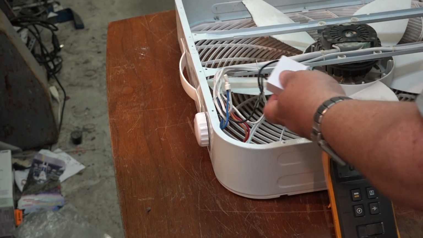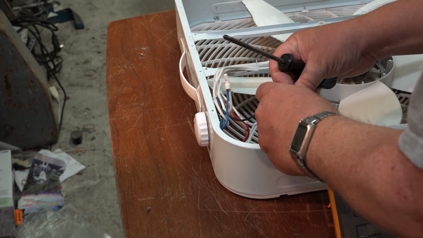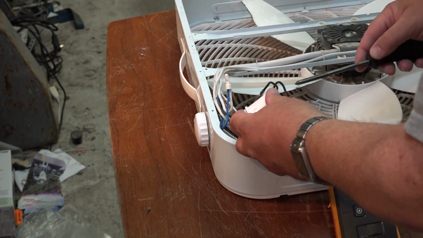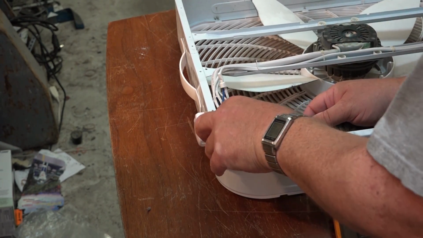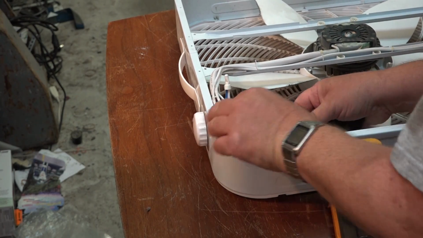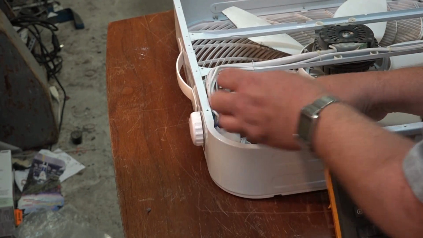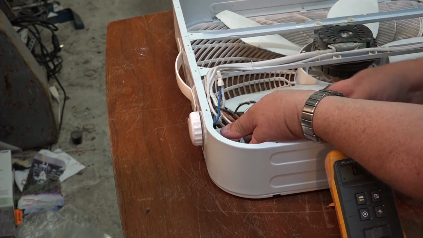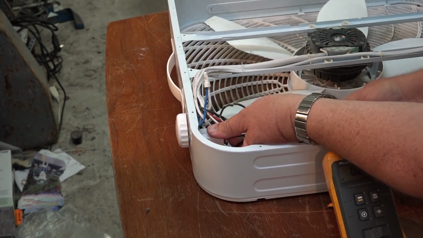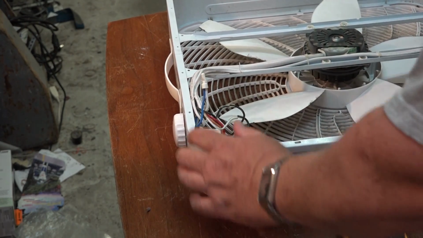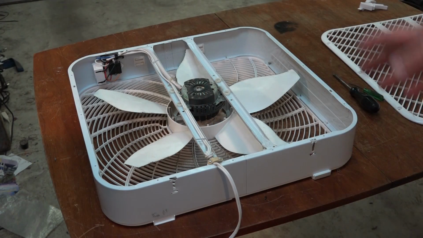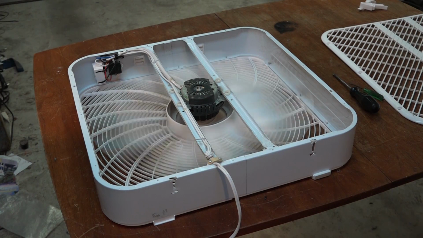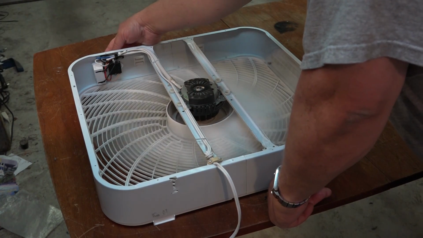Now we'll reattach the capacitor. What's nice is a lot of these capacitors, they actually have the mounting hole on them for mounting them, which is nice. Now there's a hole in here somewhere that this thing came out of. Okay, as you can see, got the wires zapped back into place. Let's turn on the power. There you go. 3 speeds.